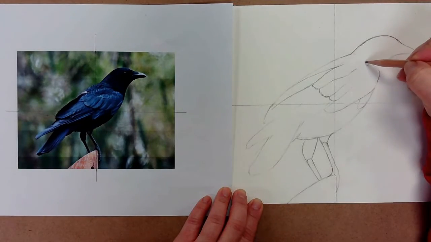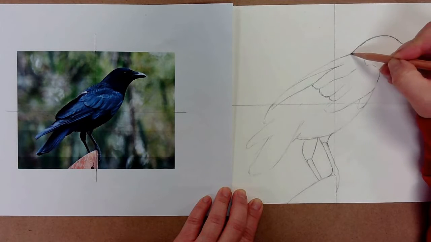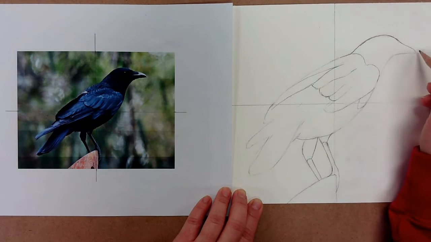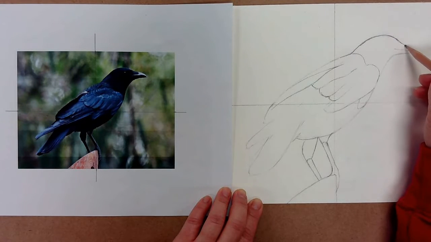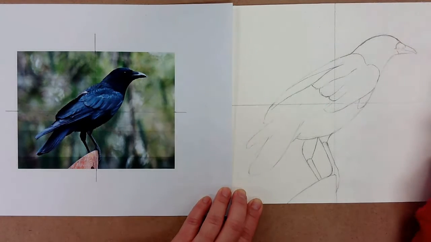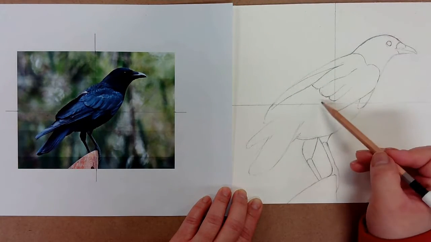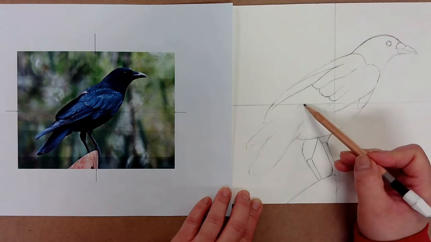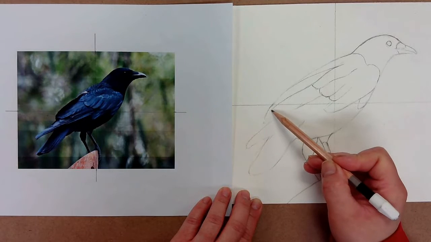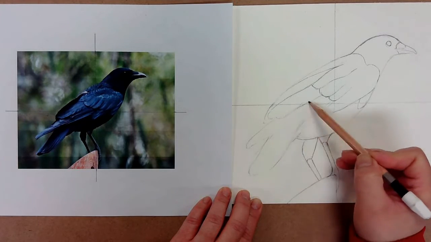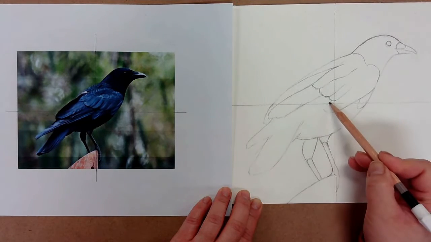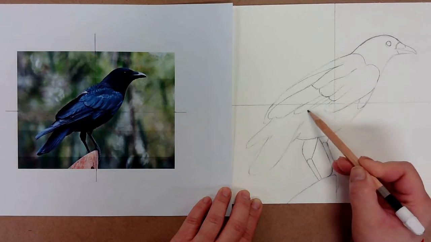Once you have the generic outline and placement of your animal on your paper, you can then move on to adding some of the details to your animal. Here I have some of the feathers already drawn out, and I'm going to go ahead and start rendering out more of the details of the feathers and the details of the beak as well as the eye, trying to capture as much as possible on here, and prepping my drawing here for the fragmentation part.